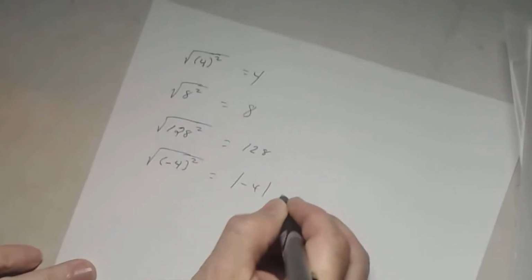So it is a positive 4, because negative 4 squared is what? Positive 16, and the square root of positive 16 is 4. Positive 4. So it's not negative 4. Now, if you want to say negative 4, you're going to have to say the absolute value of negative 4, which is 4. So that's where the absolute value is going to come in.